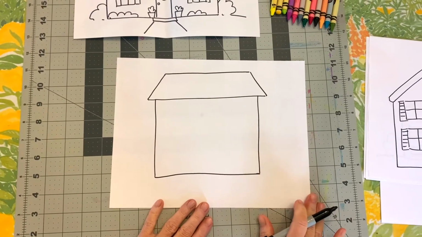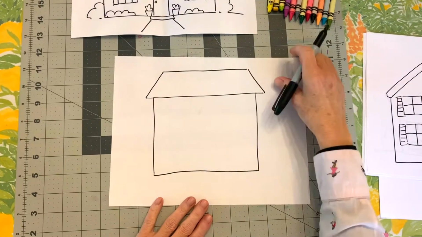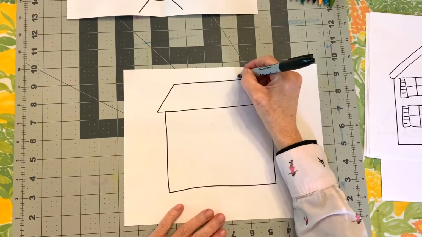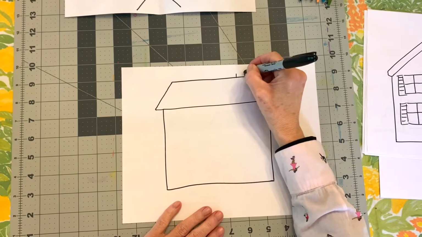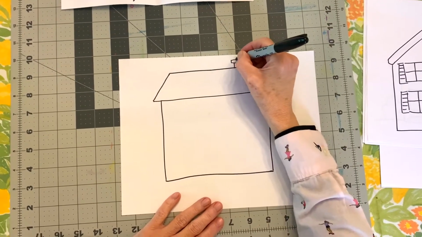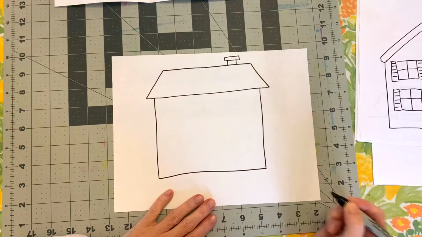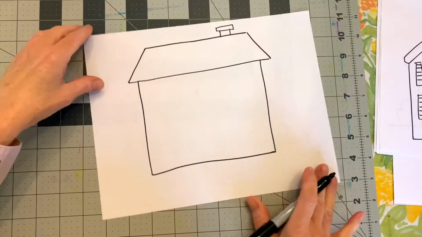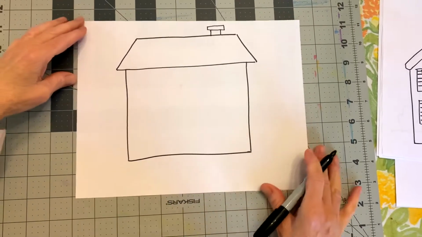All right, and if you're not happy with it, you can pause your video and start over. All right, and now I'm gonna put a chimney on my house. So I'm gonna make another little rectangle. And then I'm gonna just make it a little bit interesting and put a little topper on there. That's my chimney.